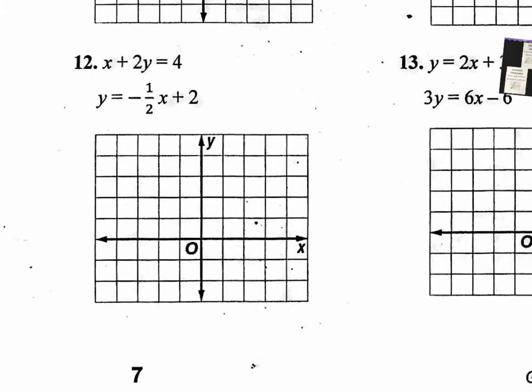Again, it's a good idea to use different colored pens if you have them. The top equation, I want to get y by itself. So I'm going to subtract x. I'm going to have 2y equals negative x plus 4. And my final step would be to divide by 2, divide by 2, divide by 2.